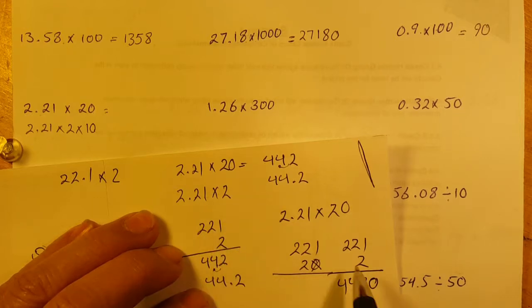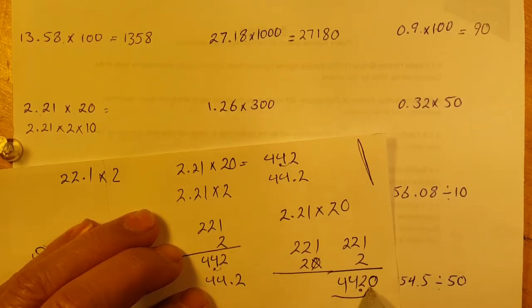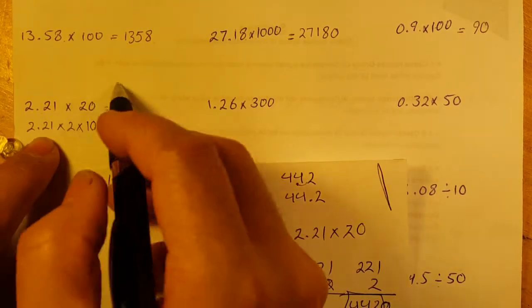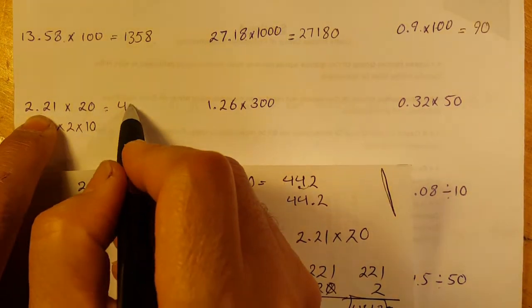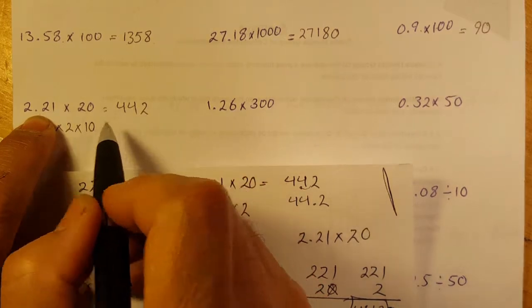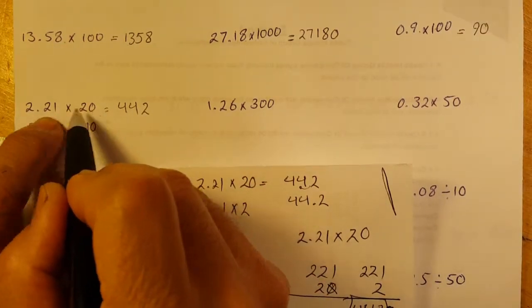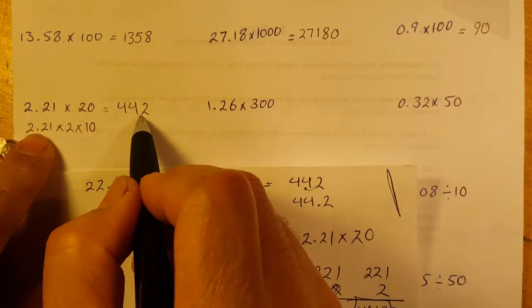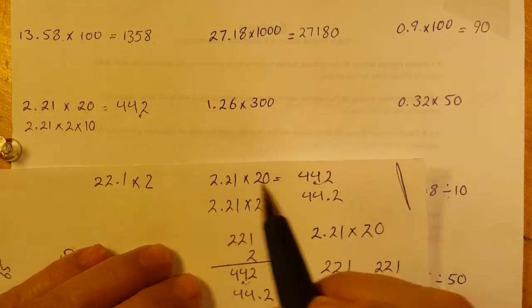Now we apply 2 digits of decimal. So in any way the result is the same. So 442, 1 0, move the decimal to the right 1 digit, 44.2.